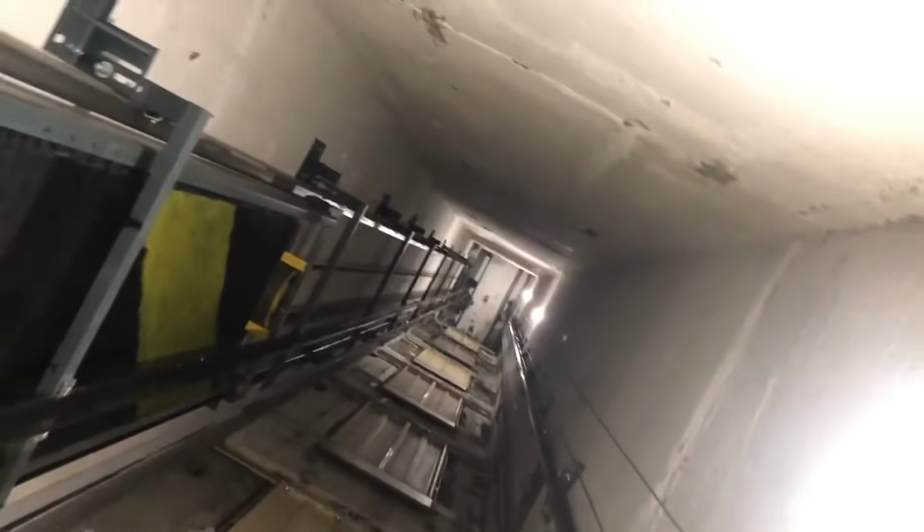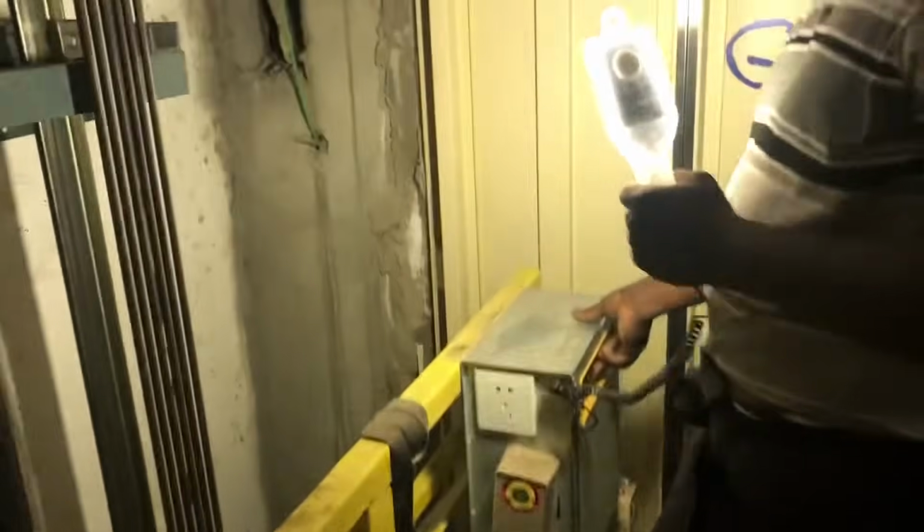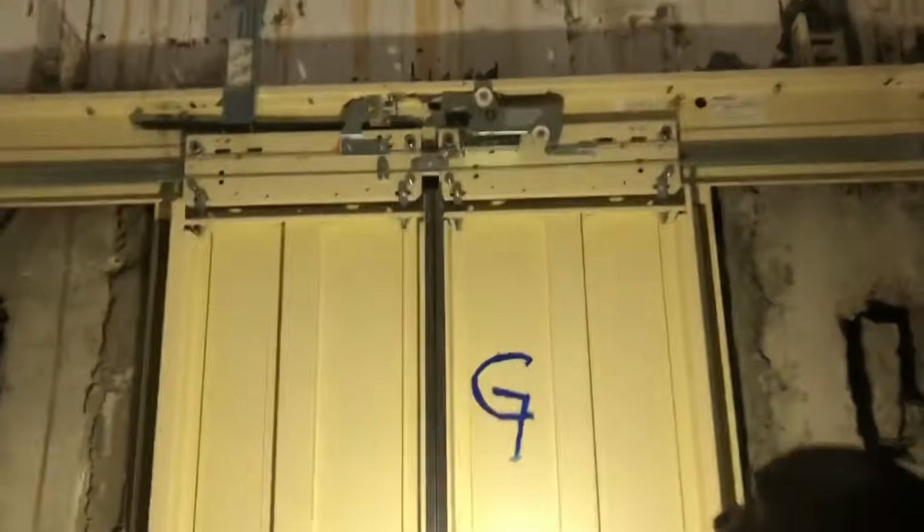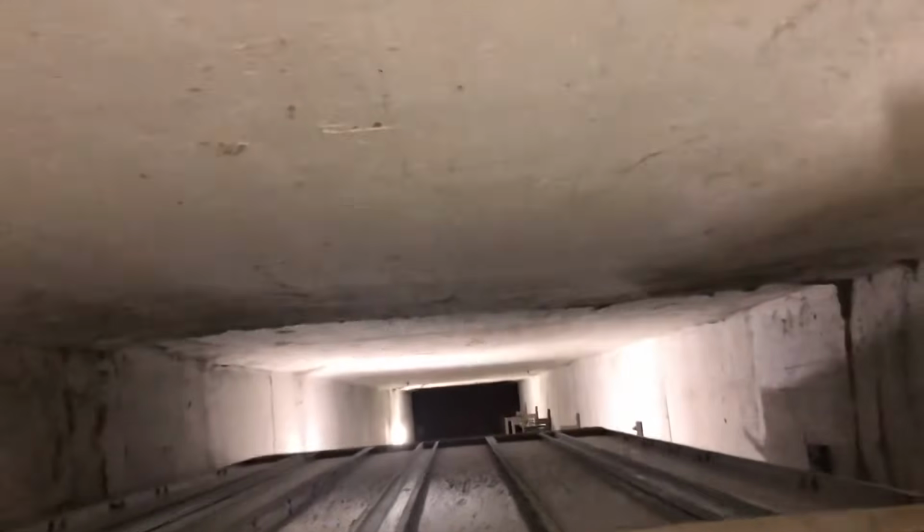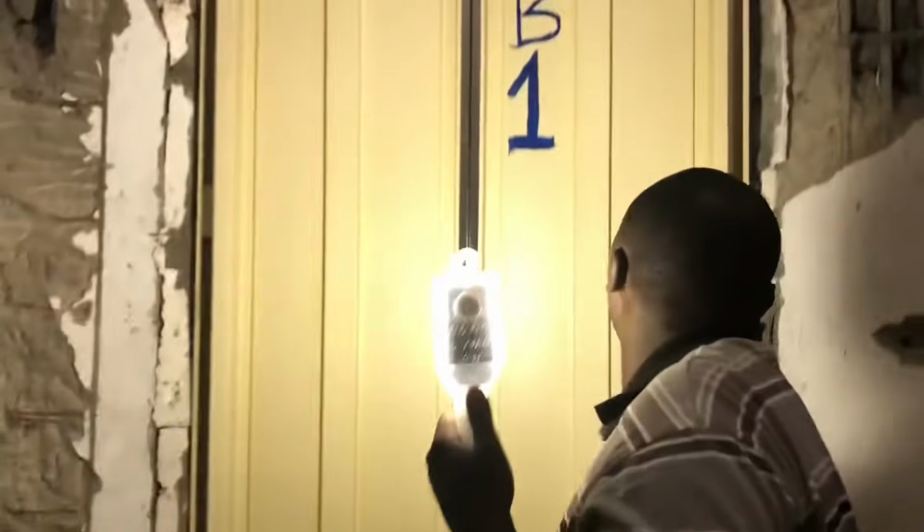Let's go down. We have now reached the ground floor, going down to basement 1. We are on basement 1, going down.